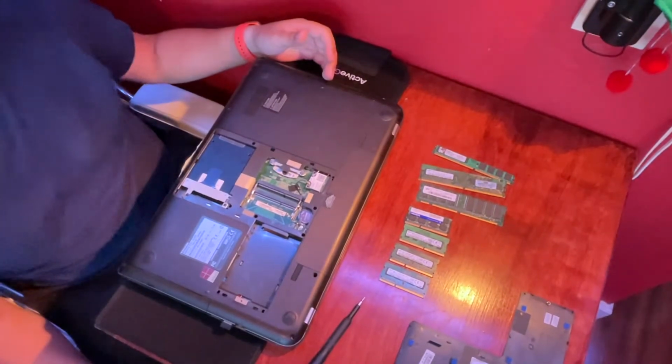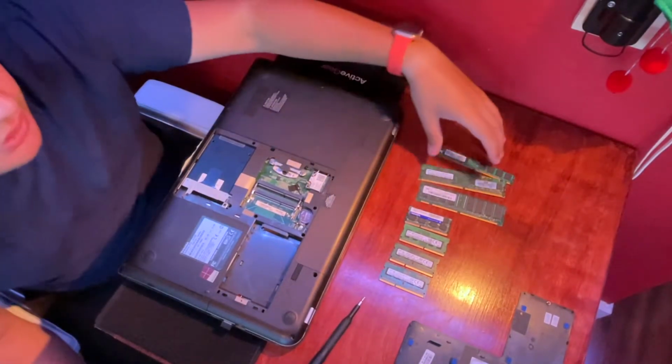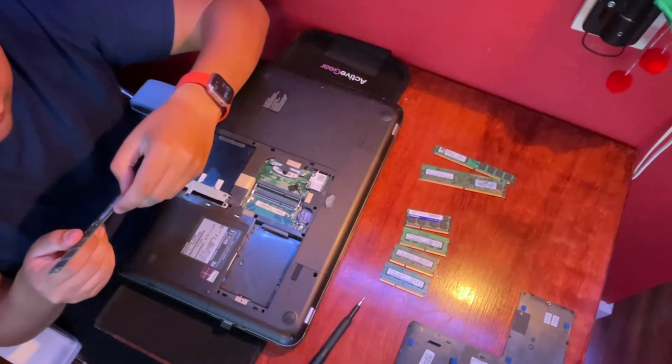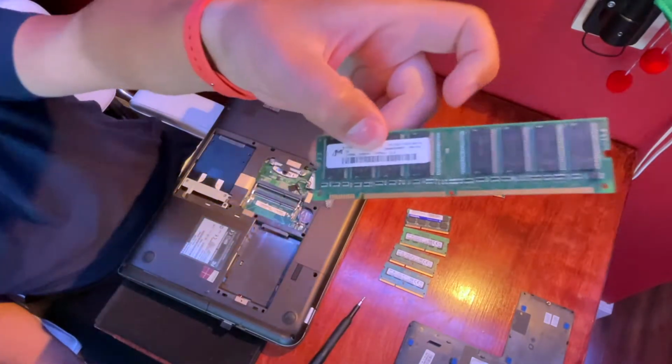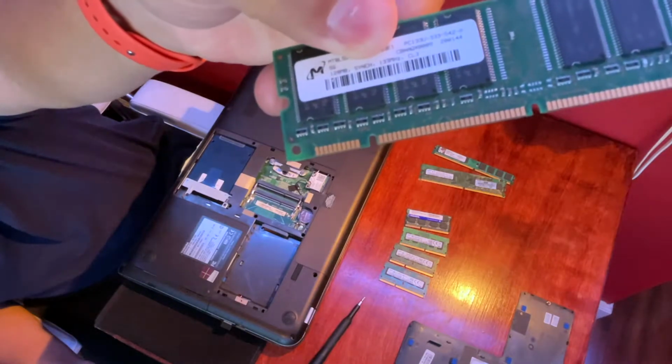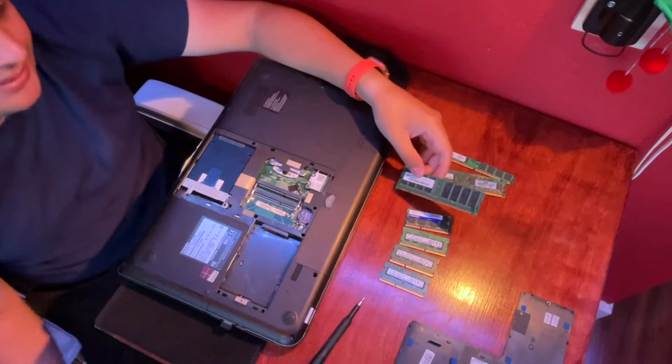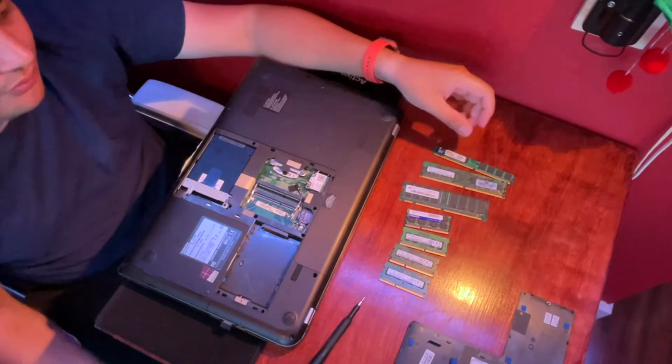The third option here is the speed. As we see here on the SD RAM, it's usually in megahertz, which is 133 megahertz. Again, this is very old, so as they become newer, they become faster.